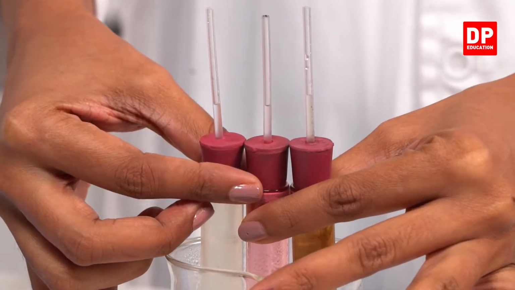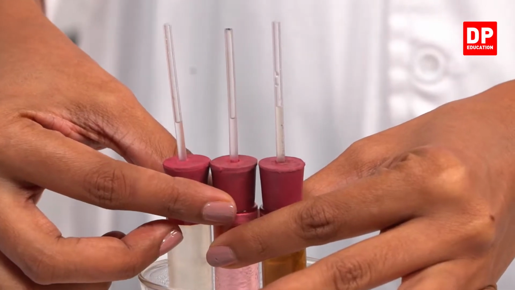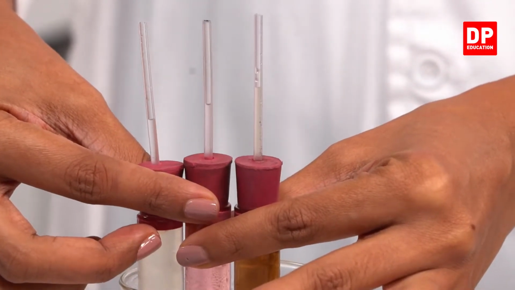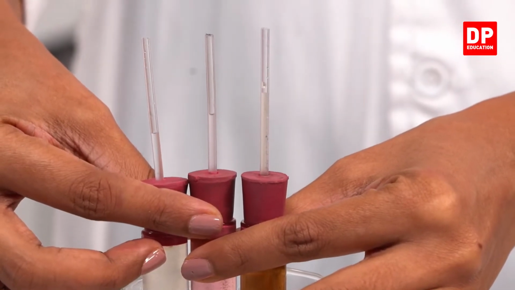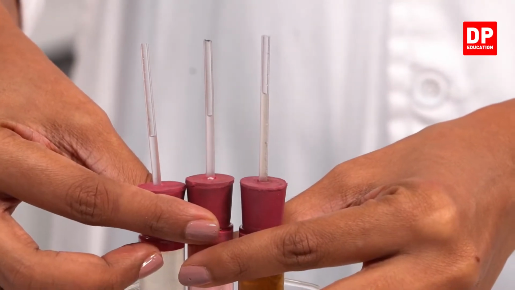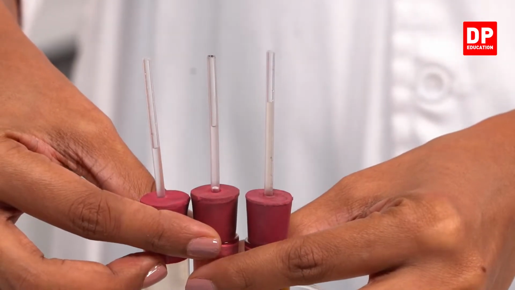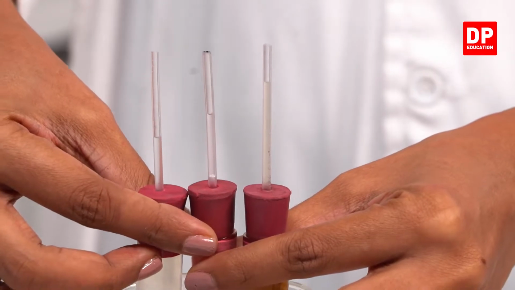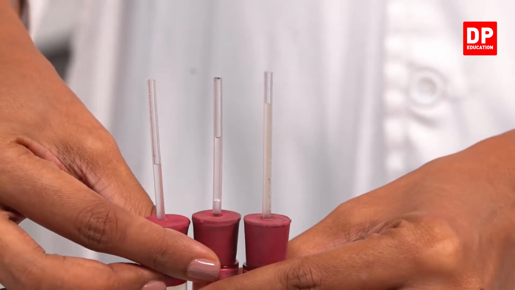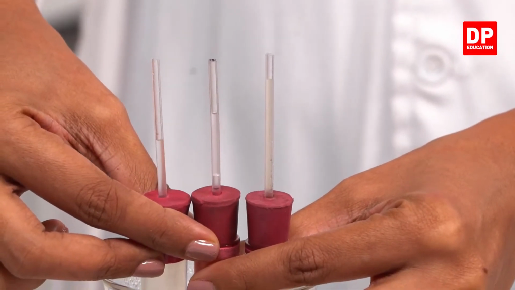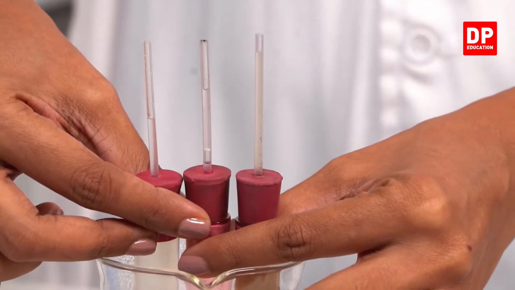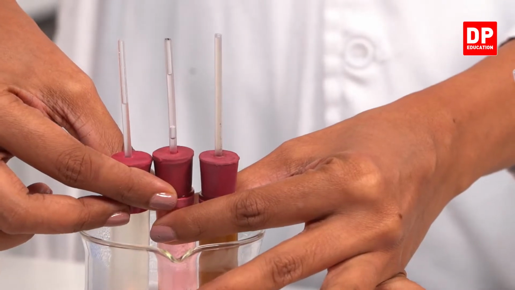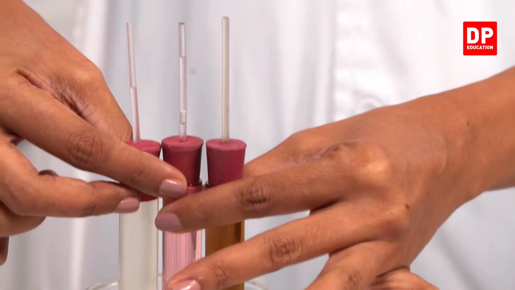You all can see the levels are increasing. So the tube with alcohol, the level increases. Here we have the colored alcohol. And the second one, you can see the kerosene oil, the middle one. Right. Coconut oil layer is also rising, but slower than the other 2. You all can see. Right.